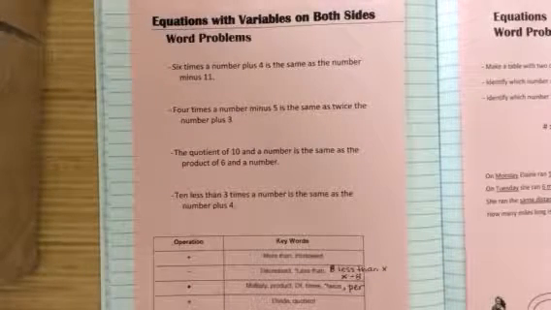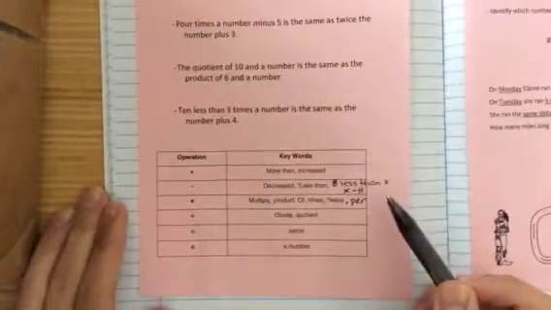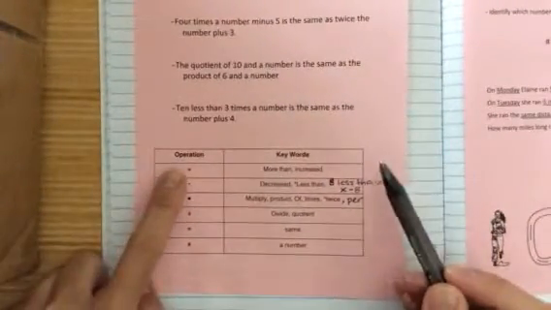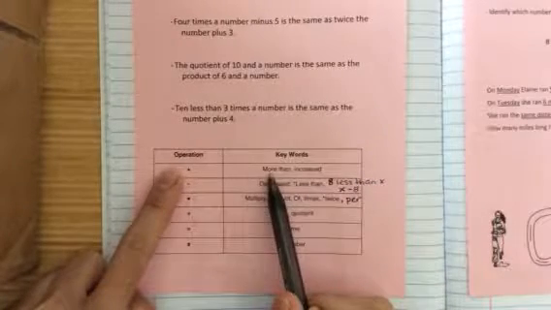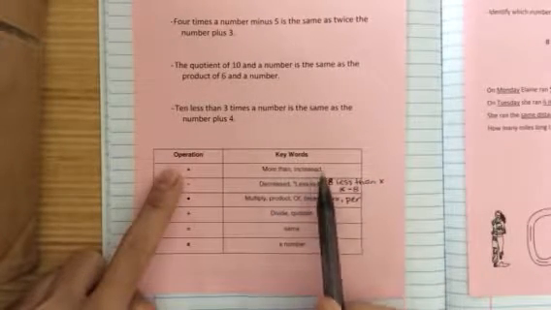Today we'll be looking at word problems in regards to equations with variables on both sides. So before we do that, let's go ahead and review some of the keywords. You guys have a table with keywords down here. So for the operation addition, you might see some keywords like more than or increased.